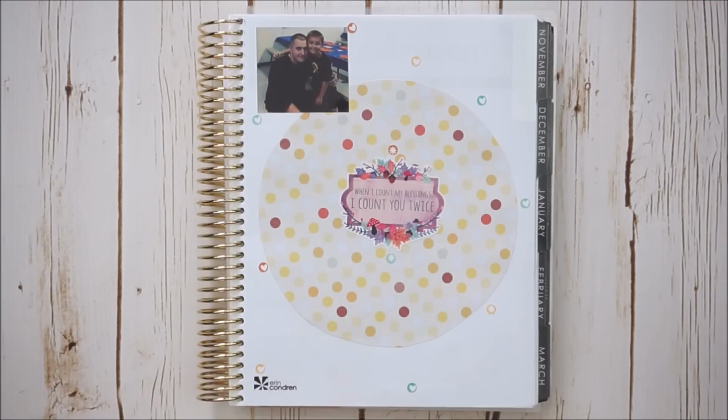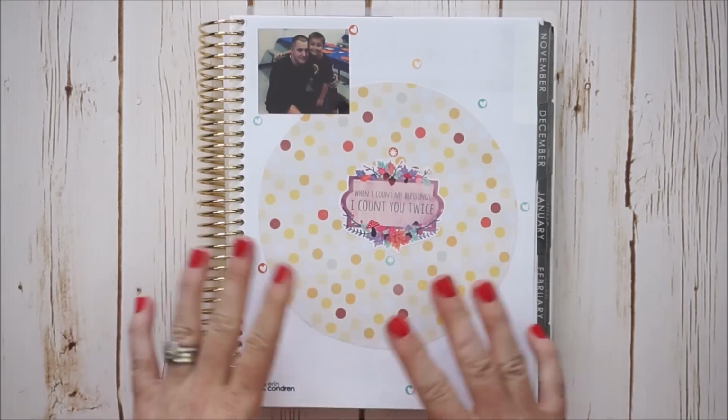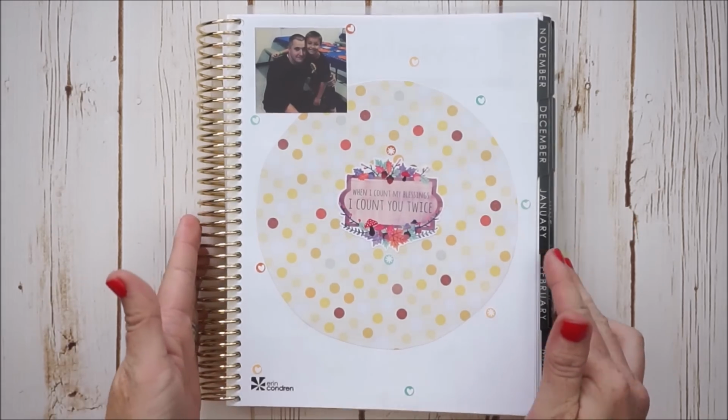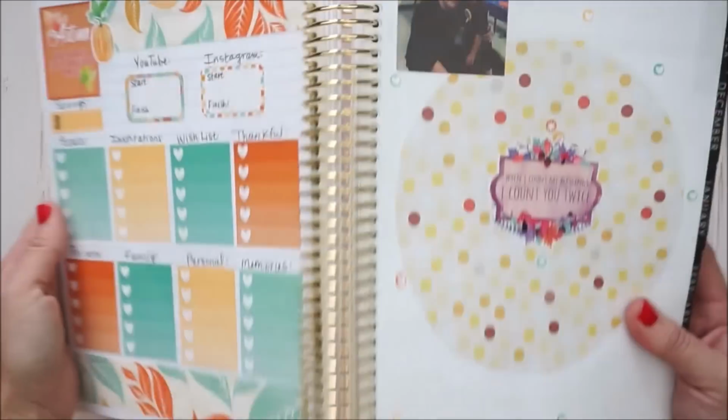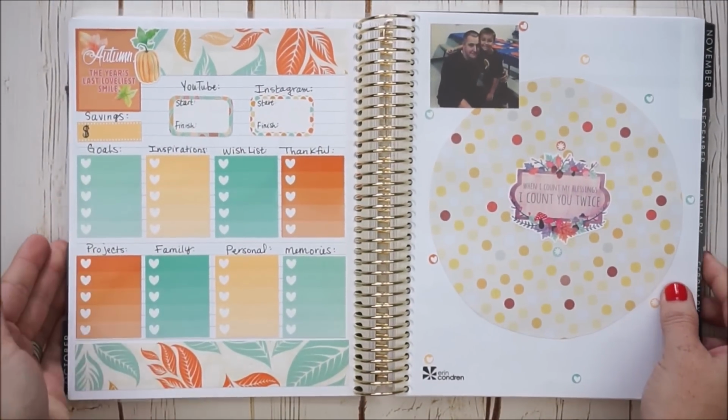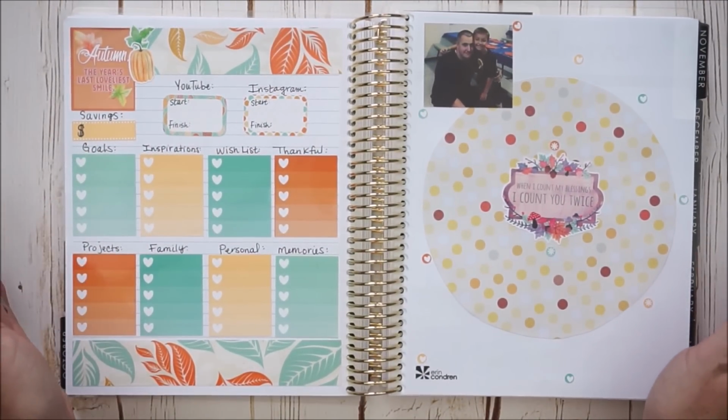I think that's going to finish up the decorating of this page. I don't want to put too much down because I may end up covering up the stickers. I'm hoping that together these two look all nice and Thanksgiving-like, and I think they do, so I'm really proud of it. I think this is going to be a lot of fun.